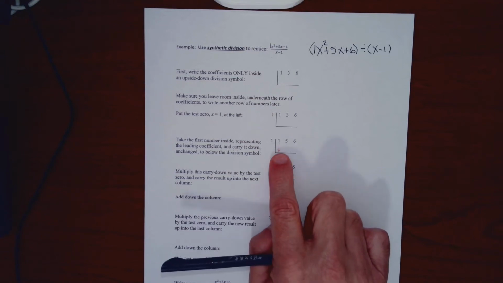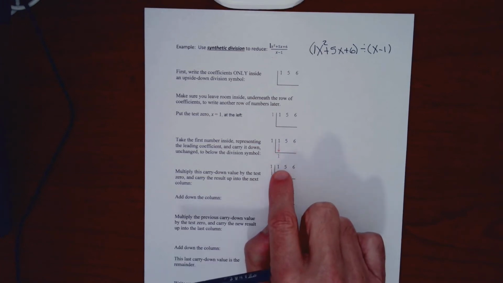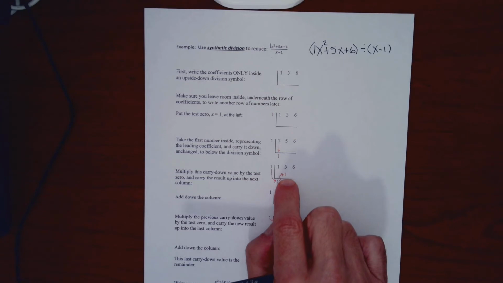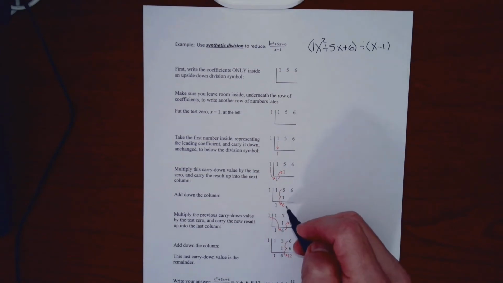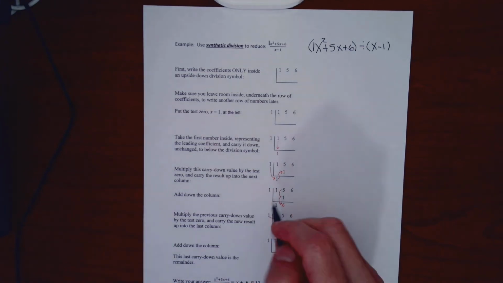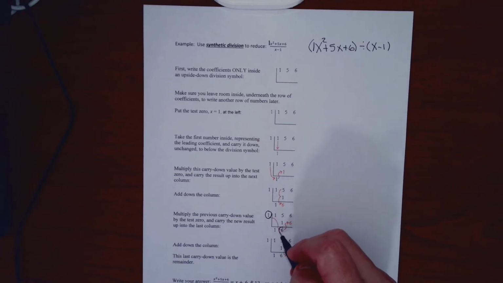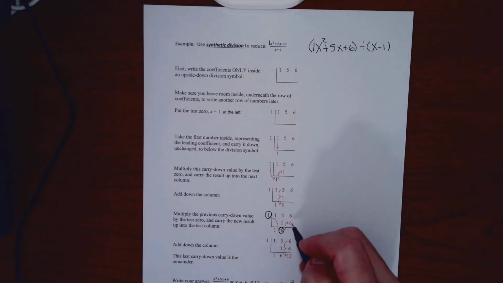I've already worked with the 1 under this inverted division bar. I haven't worked with the 5, so I put that product there. And now I'm going to add those two numbers together. 5 and 1 adds to 6. And I'm going to repeat the exact same process. I'll take the number that's outside the division bar, multiply it by the number that I haven't multiplied under the inverted division bar, put it in the next spot, and then add again.